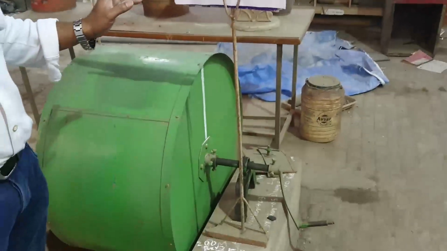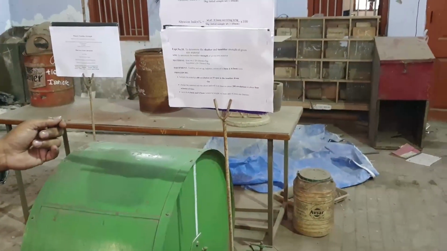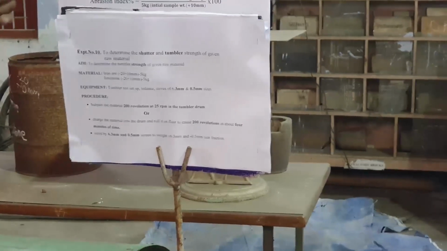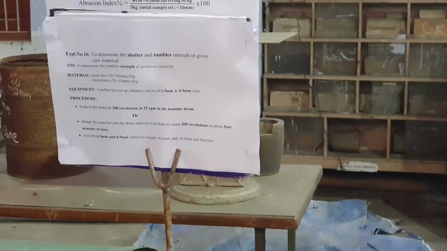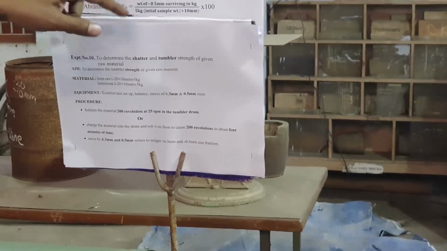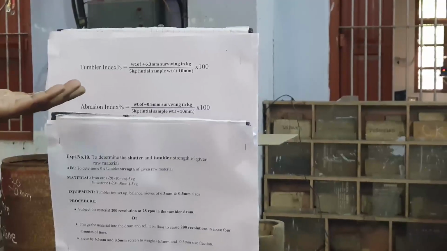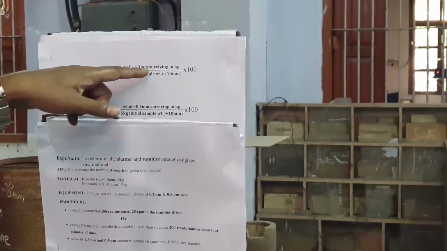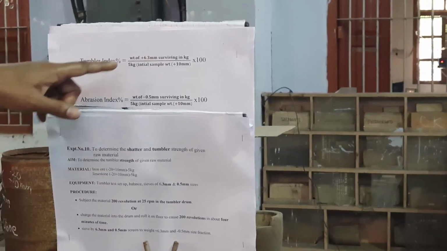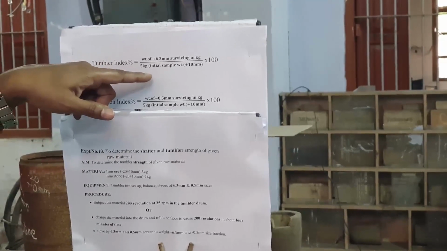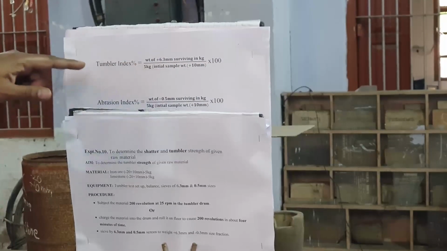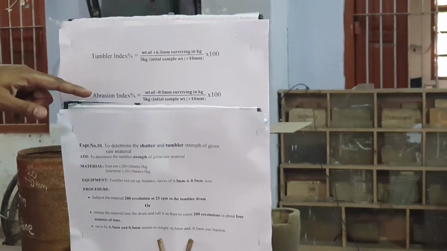And sieves, we need two sieves, one is 6.3 mm, the other is 0.5 mm. Why are these two sieves required? Because we have to calculate two things: the tumbler index and the abrasion index. For calculating the tumbler index, we need the percentage of material weight fraction retained on the 6.3 mm screen divided by the initial weight of the sample, that we are taking 5 kg, multiplied by 100, that will give the tumbler index.